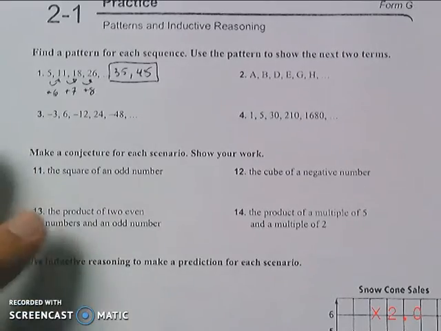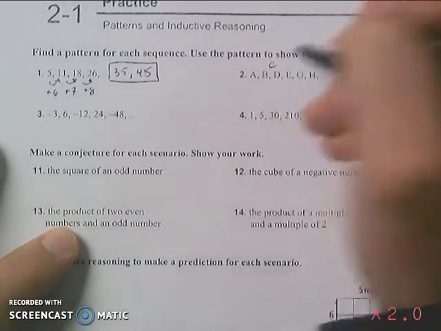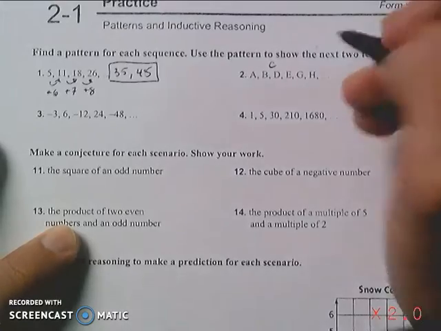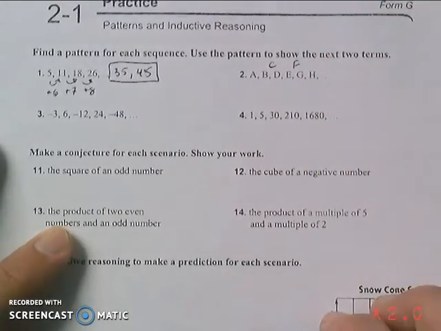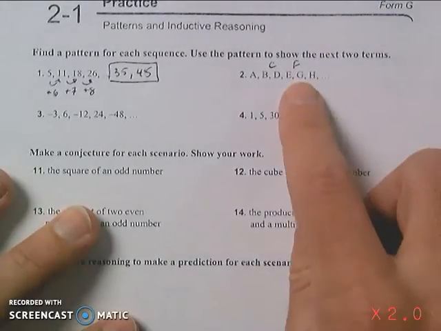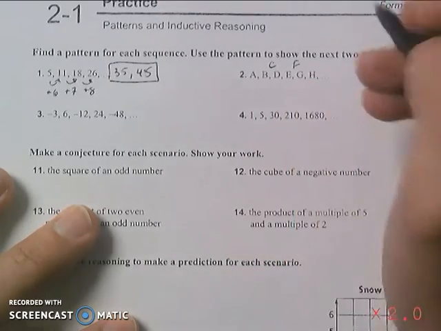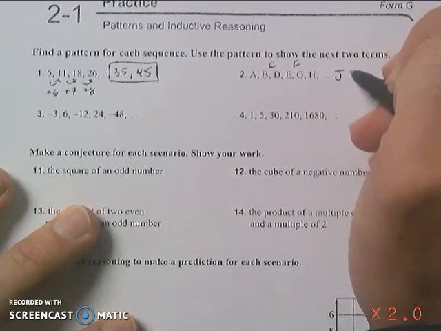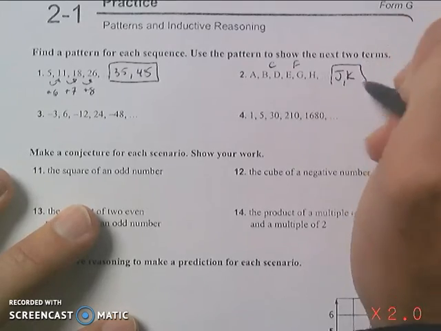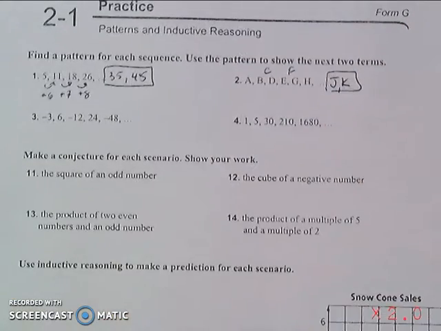Alright, this next one's kind of tricky. AB, notice C is gone, so C is missing. DE, F is missing, so it looks like every two letters I'm skipping one. So G, H, it should be I, but we're going to skip I, so then I'm going to get J and then K. So it looks like every two, then they skip one.